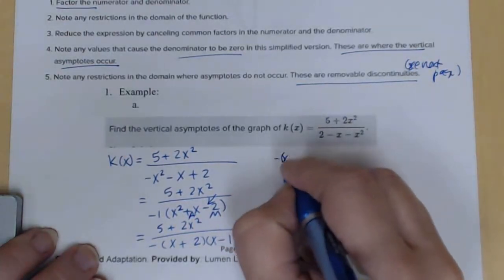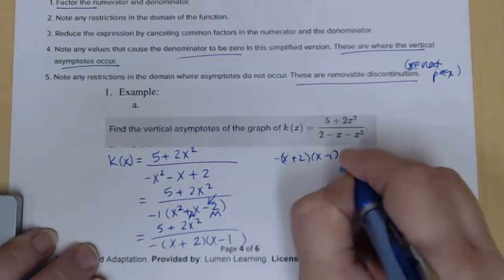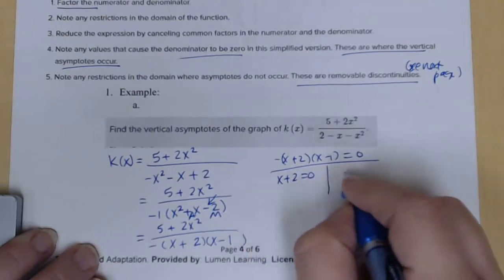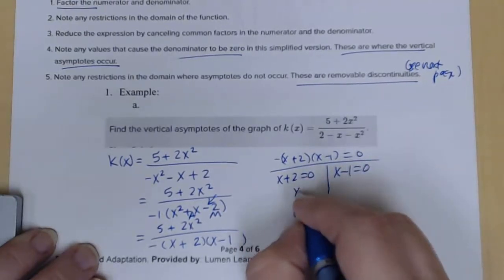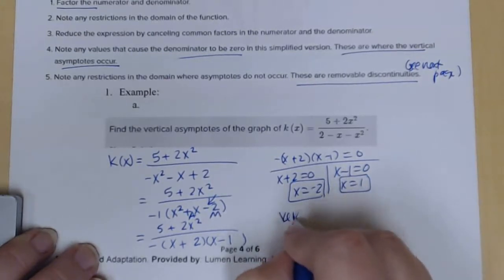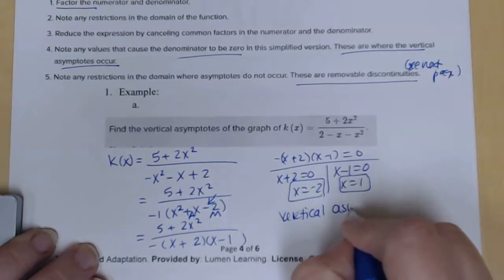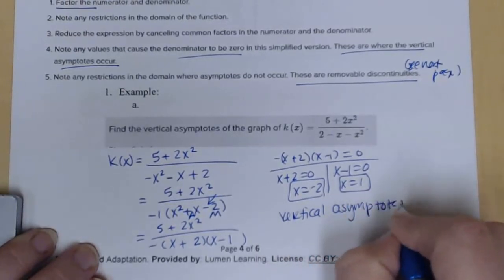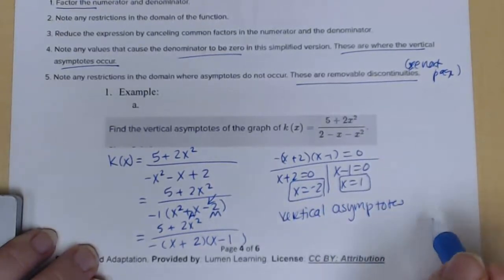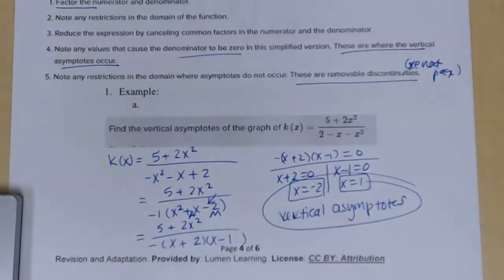If I set my bottom equal to 0 now and solve, -1 is never going to be 0, but x plus 2 could be 0 and x minus 1 could be 0. So that gives me -2 and 1. This is where I have vertical asymptotes. It wasn't a matter of looking at my graph and finding them. It was a matter of looking at my denominator, factoring, and solving. So sadly, you still have all those factoring skills that we've been doing since Unit 1. So I would have vertical asymptotes at -2 and 1, and again, these are equations of vertical lines.